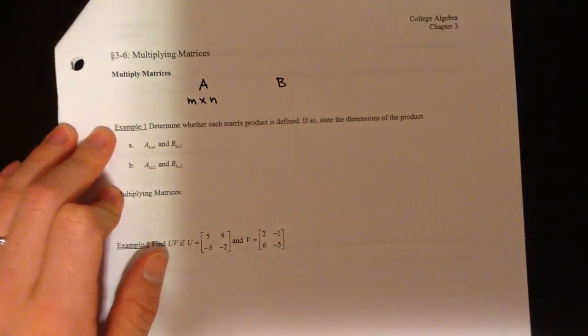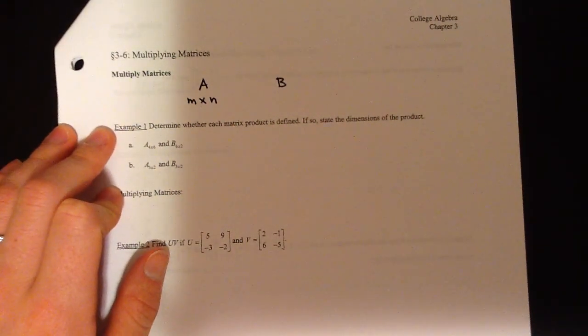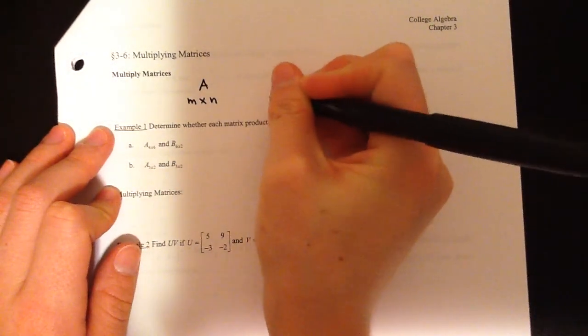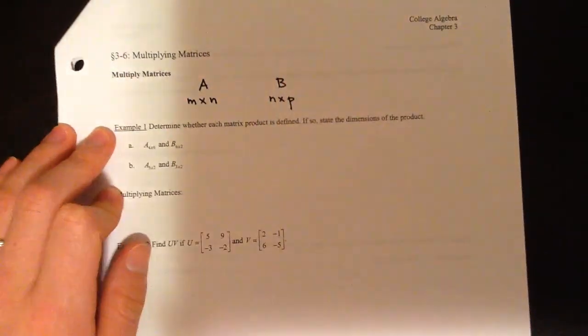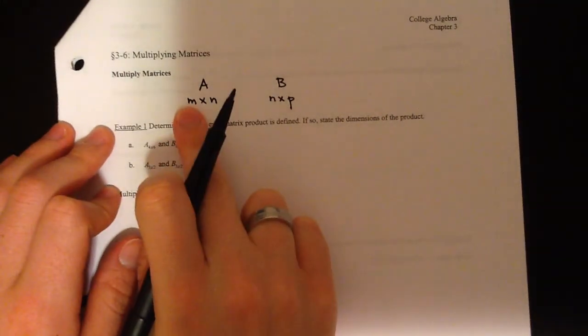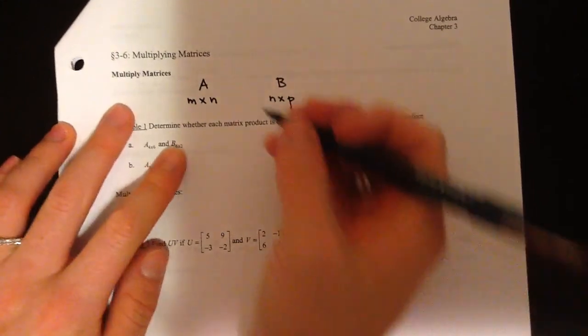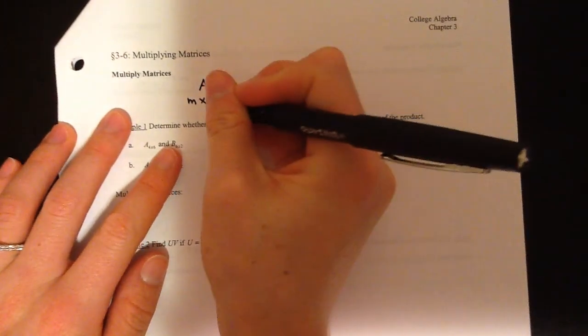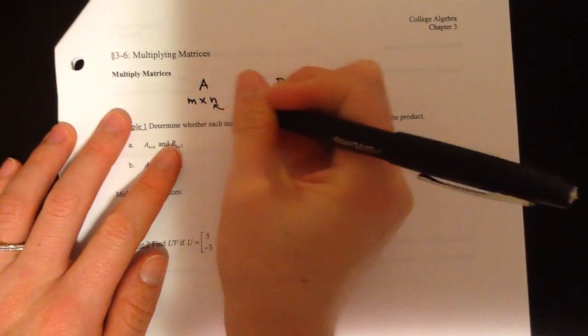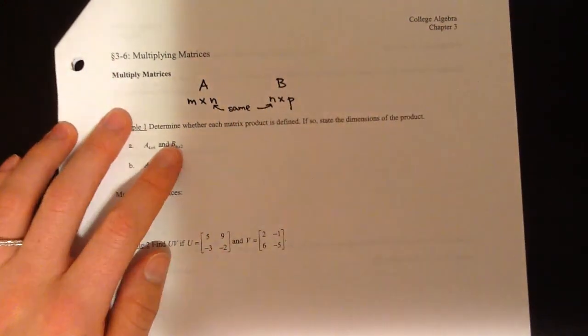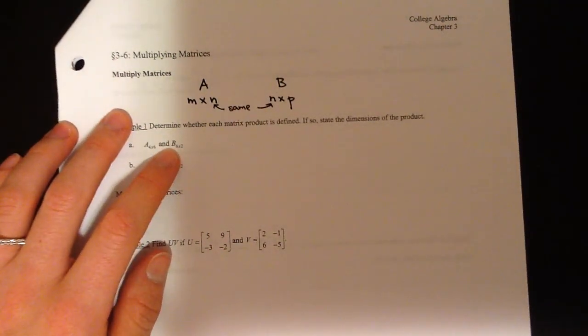We can only do this if the number of columns in A is equal to the number of rows in B. It doesn't matter what these other numbers are, we are only allowed to multiply them together if these two are the same number. So if those two are the same number, then we're allowed to multiply them together.